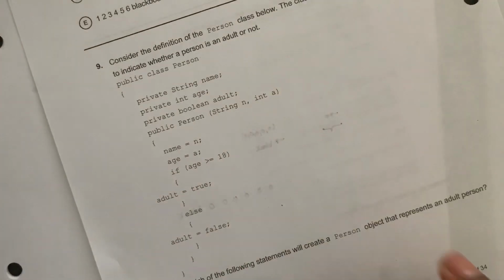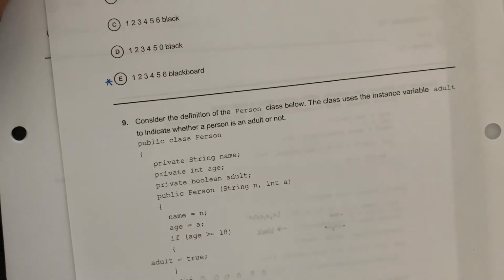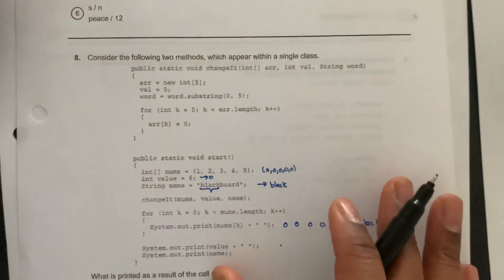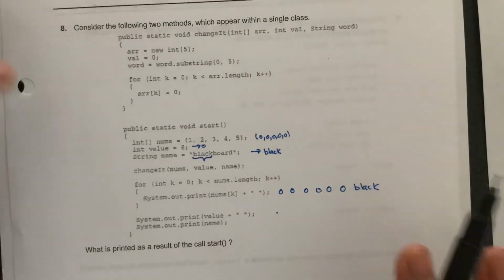So the actual correct answer is going to be E, 1, 2, 3, 4, 5, 6, Blackboard. This is one where I would encourage you to type it up. Now, if you returned, let's talk about that for a moment.